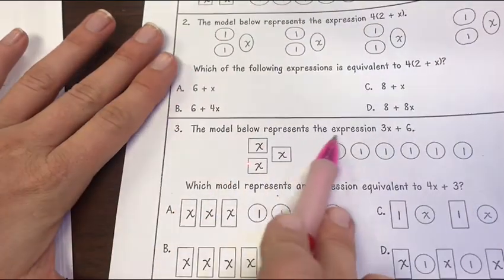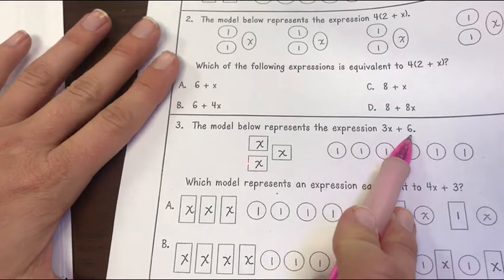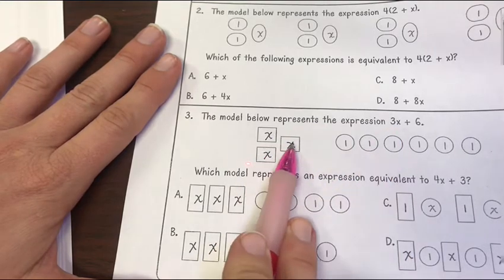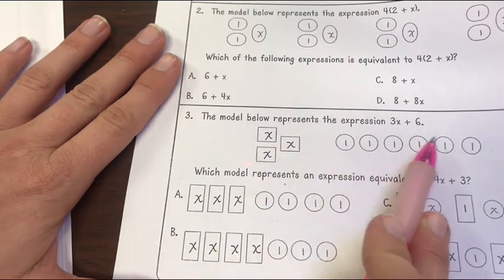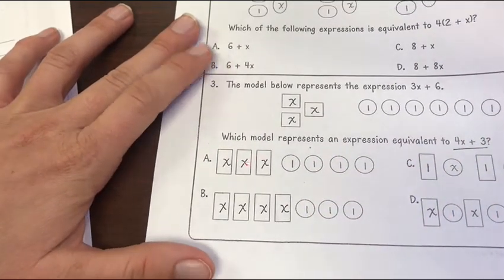All right, so let's look at number 3 on the back. This is on page 72. So this model represents, so they give you an expression, 3x plus 6. So they give you kind of an example. So they showed you 3 x's. You're looking for 3 x's plus 1, 2, 3, 4, 5, 6. So this model, they're asking you which one represents 4x plus 3.